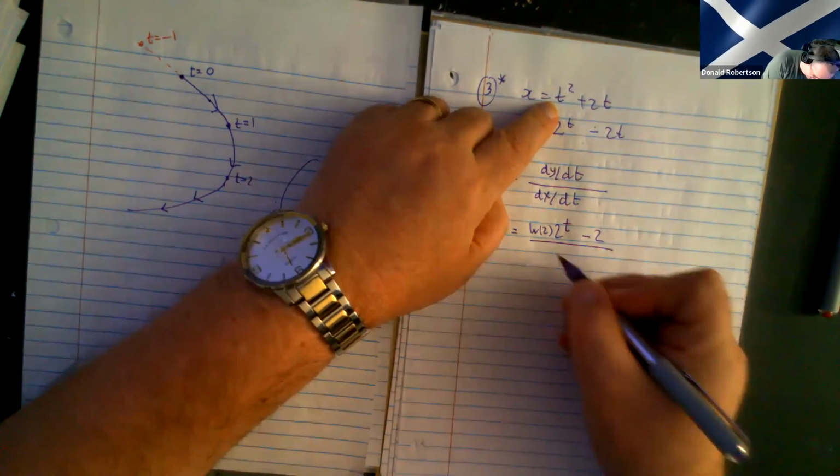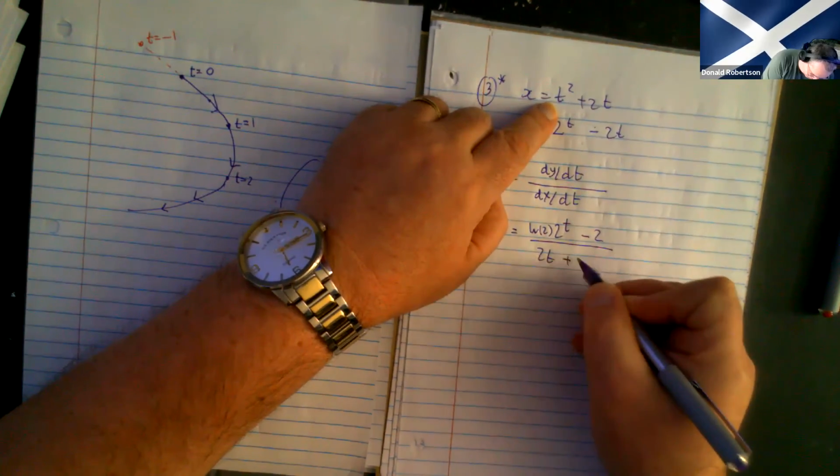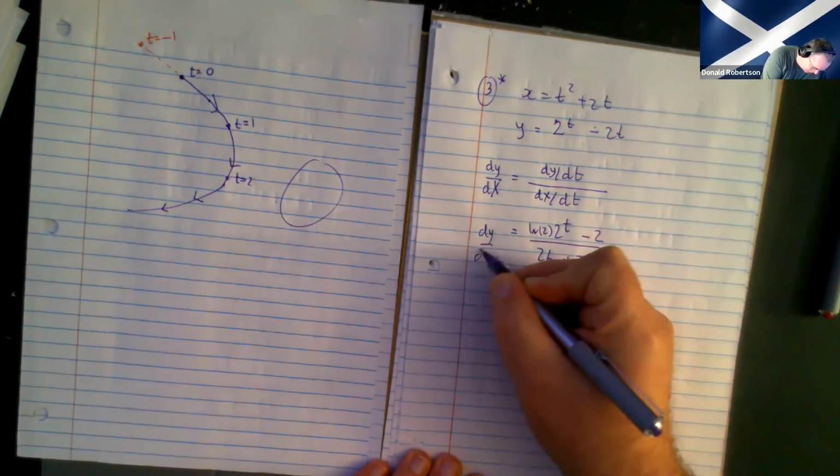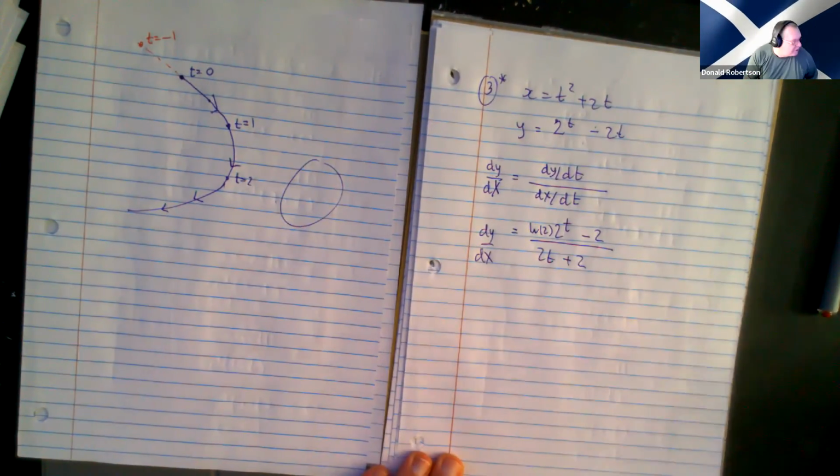Right, and the other one is what? 2t plus 2. And I don't think there's any style points worth talking about, so that's the end of that question.